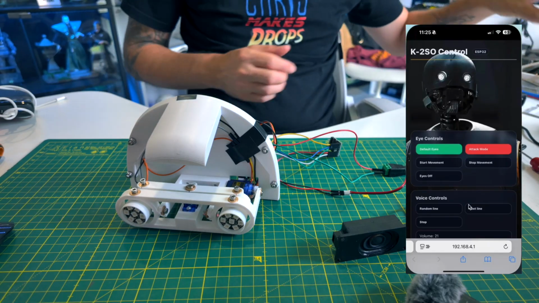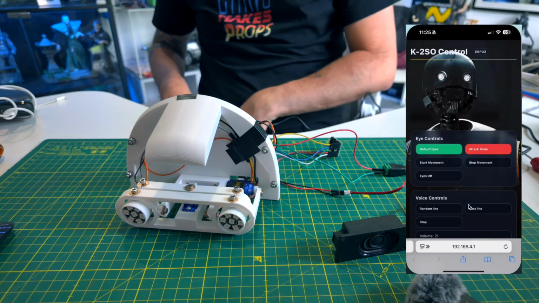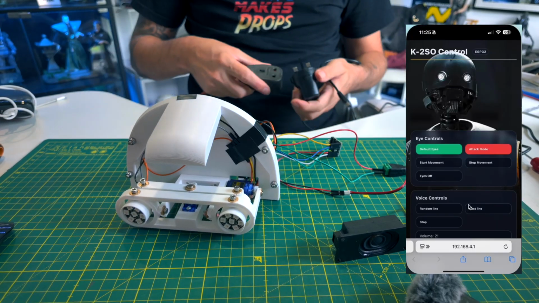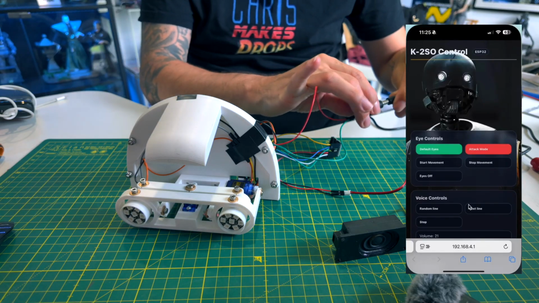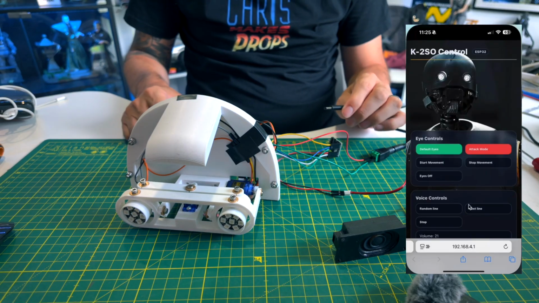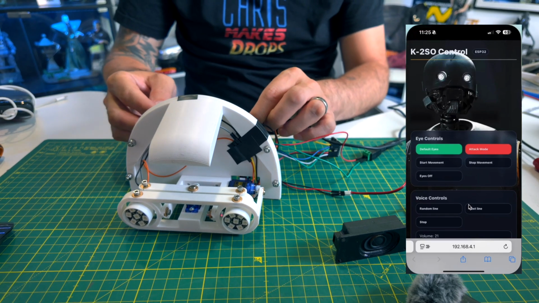I am going to get my 5-volt DC plug. I'm just going to plug this into my extension cable, plug the power into here, and then plug this back in, and all going well, you will see it moving as well as sound and things like that.